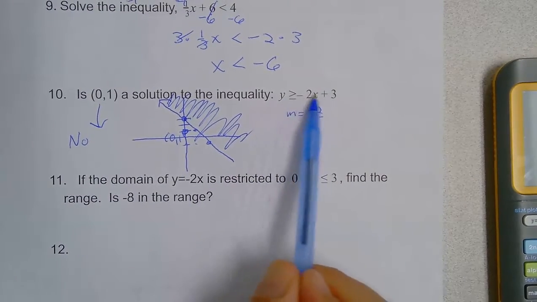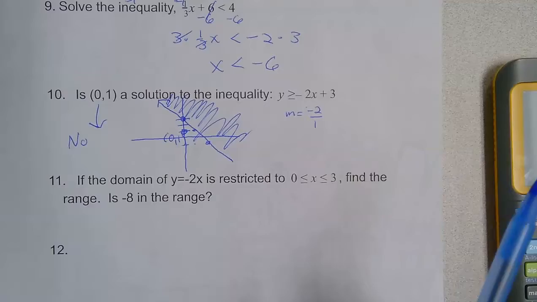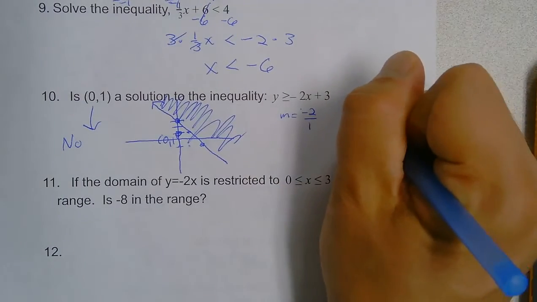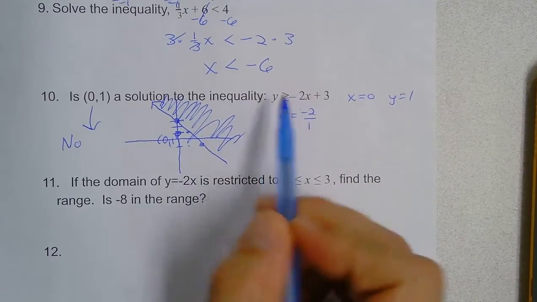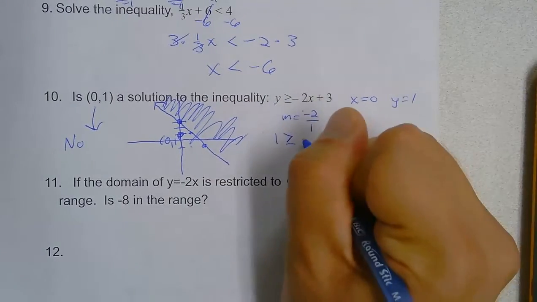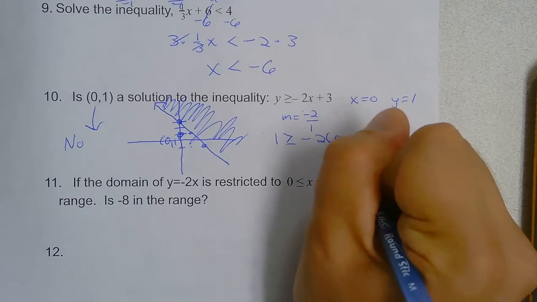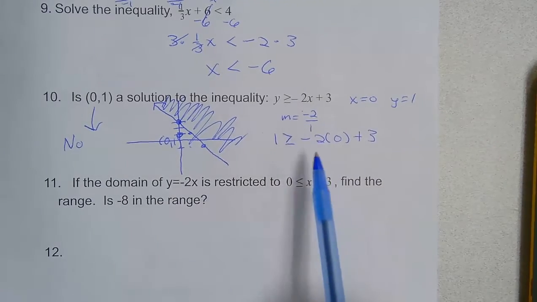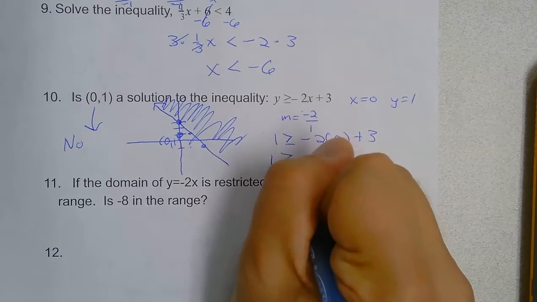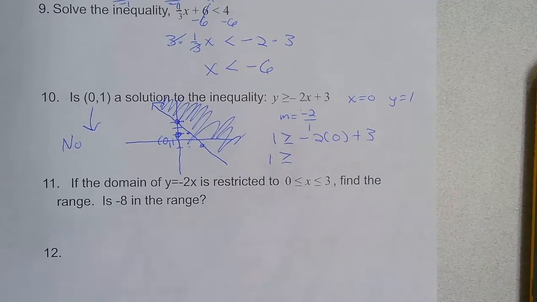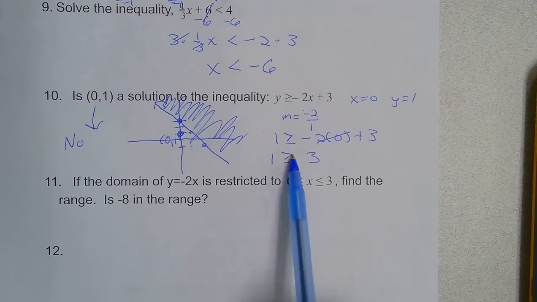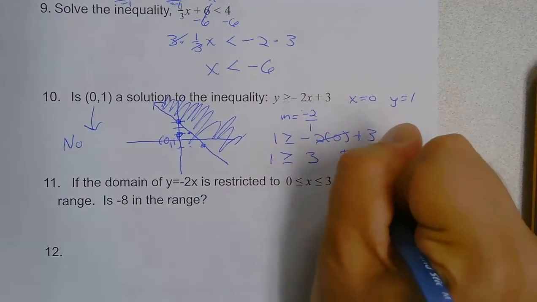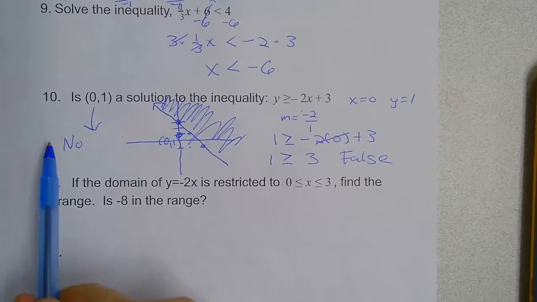Another method is we could substitute for x and y and see, is this true? Because I know that x equals 0 and y equals 1. So if I plug that in, is 1 greater than or equal to negative 2 times 0 plus 3? So is 1 greater than or equal to? This makes 0. So that's going to make 0, and this would be 3. Is 1 greater than or equal to 3? That is false. So that's why this is not a solution.